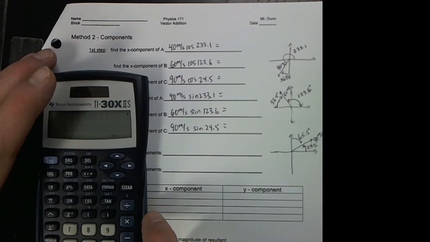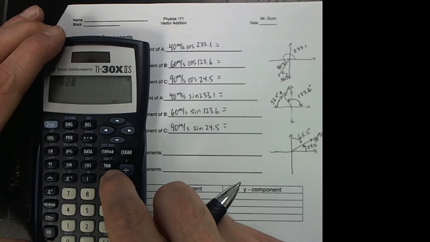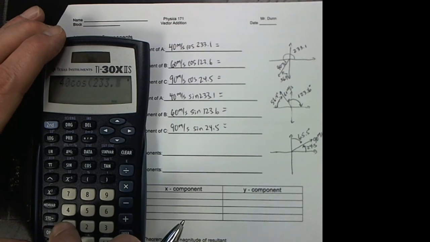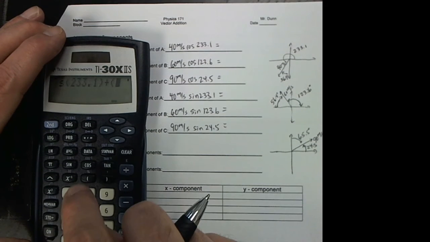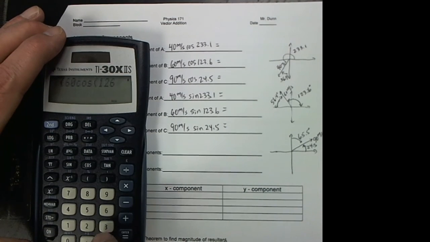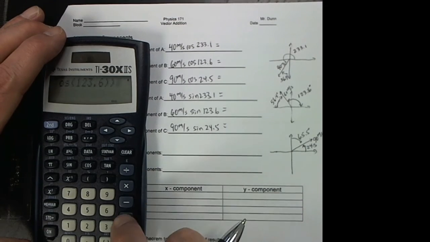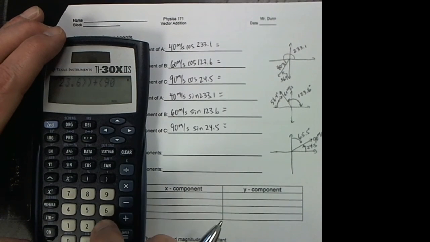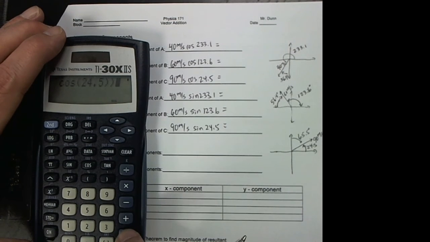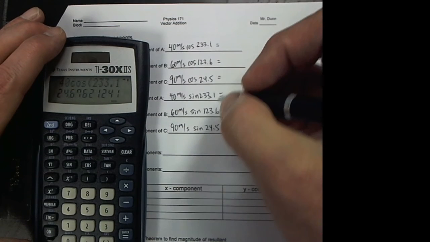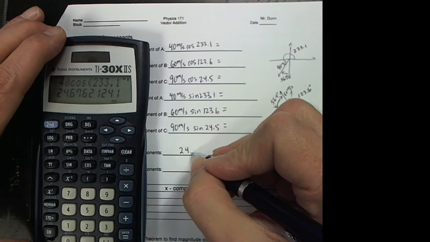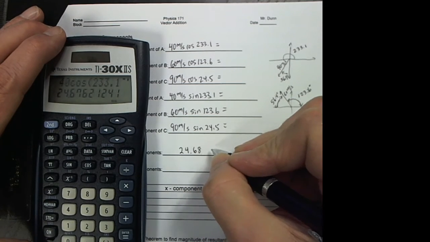I'm going to do 40 cosine 233.1 plus 60 cosine 123.6 plus 90 cosine 24.5, and I get 24 point, I'm going to keep an extra digit, 68.